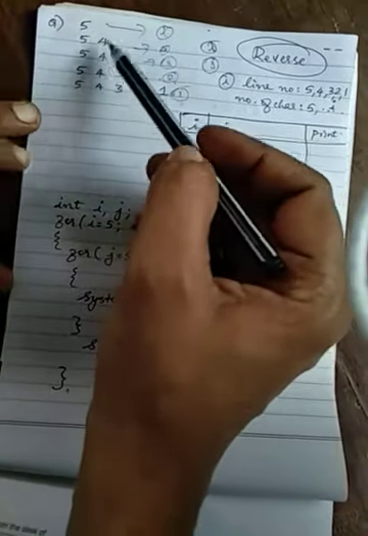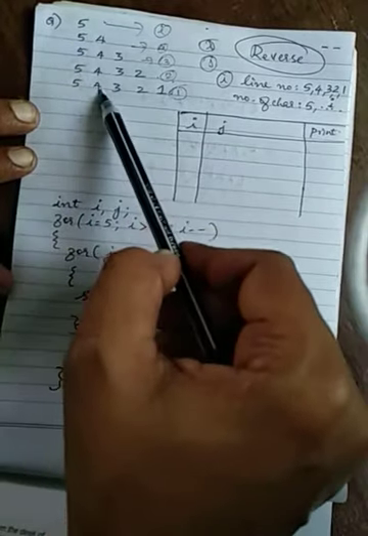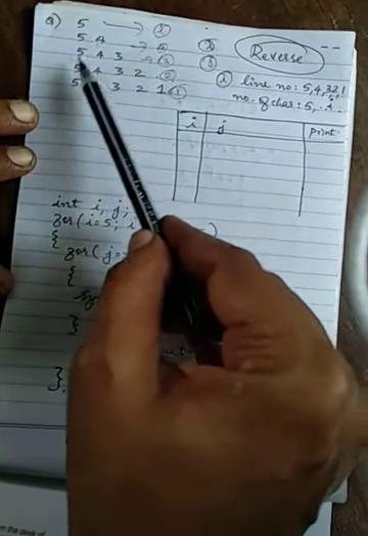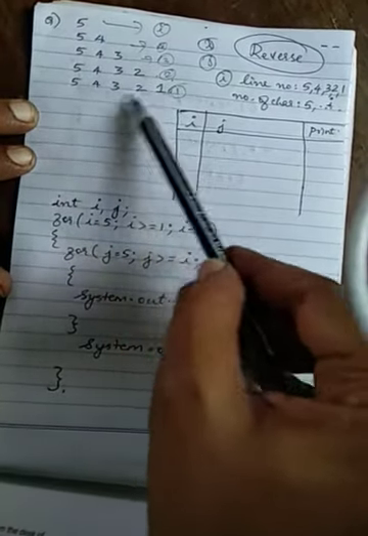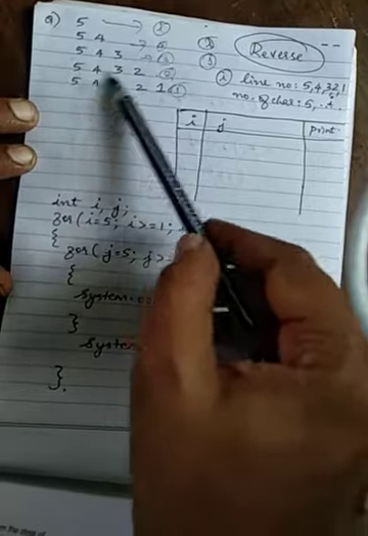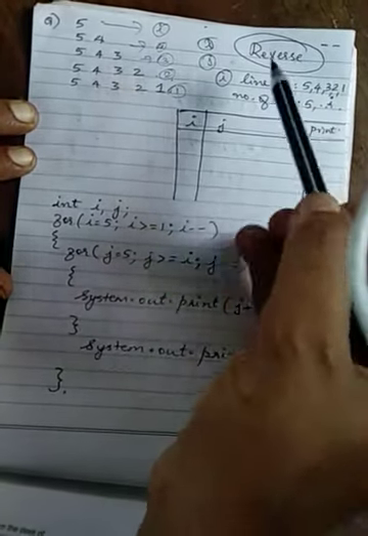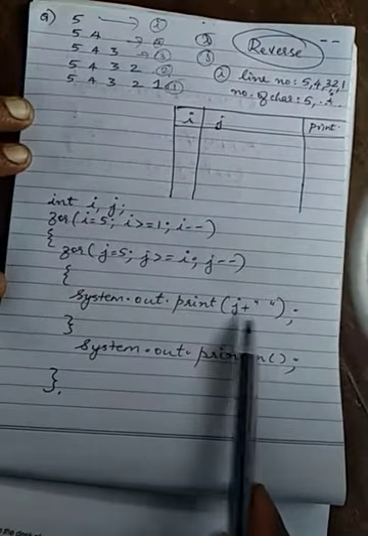So just look here. Here you can see the line number is 5, 4, 3, 2, 1. And the number of characters are fifth character, fourth character, third character, second, first. So here we are printing the character number only as the original data. And the number of characters are denoted by which variable? J. That is why we are printing the value of J.